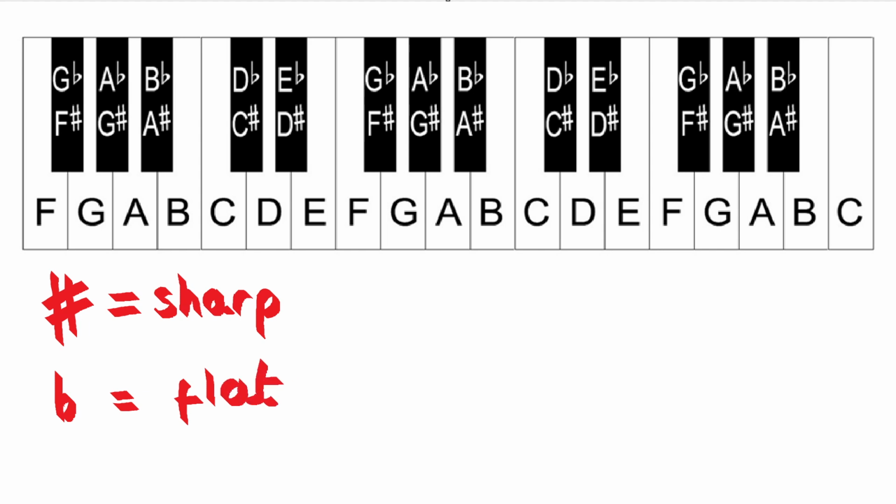Okay, so what on earth is going on with these? Well, it's very simple. The sharp symbol raises the note by 1, and the flat lowers a note by 1.